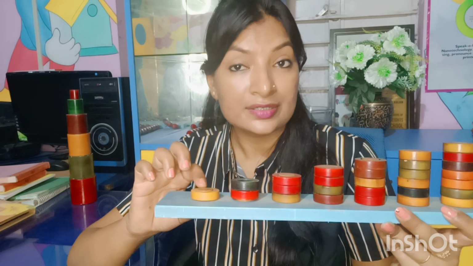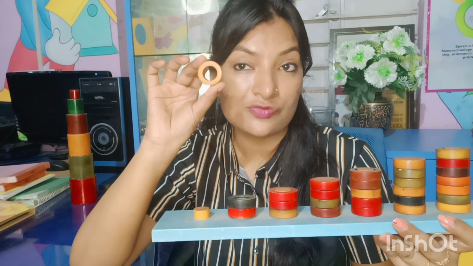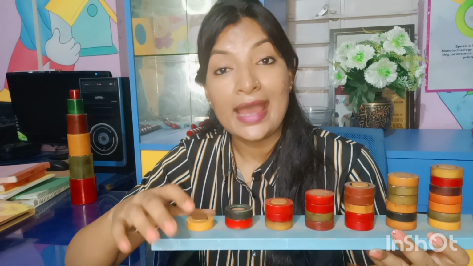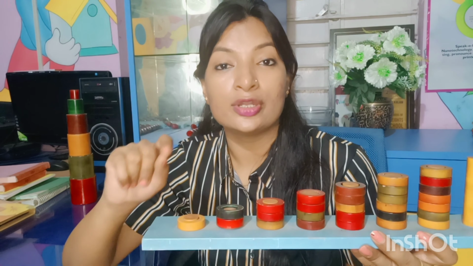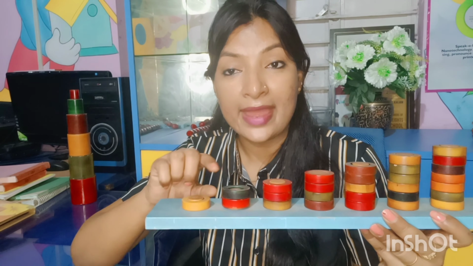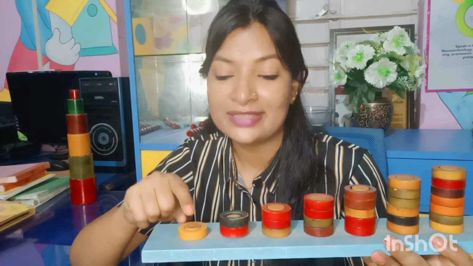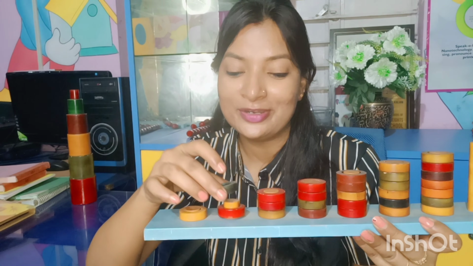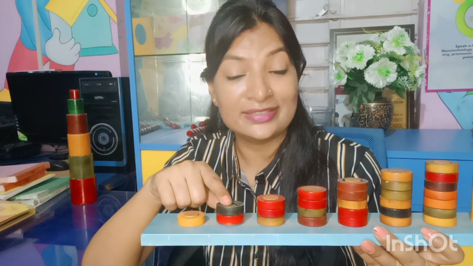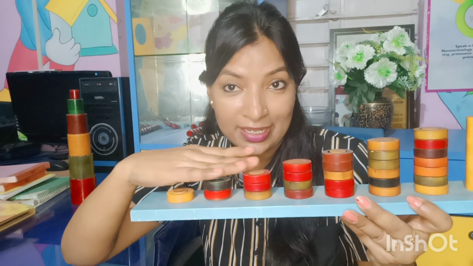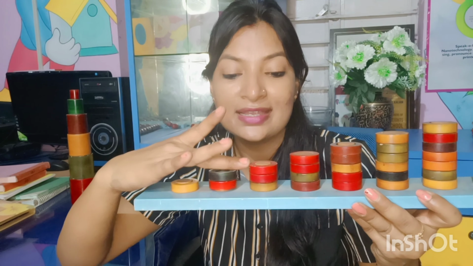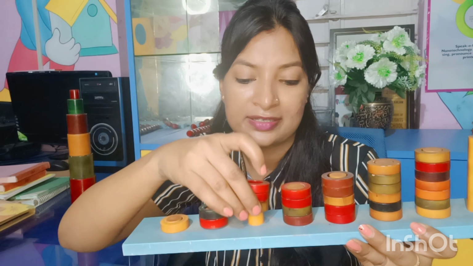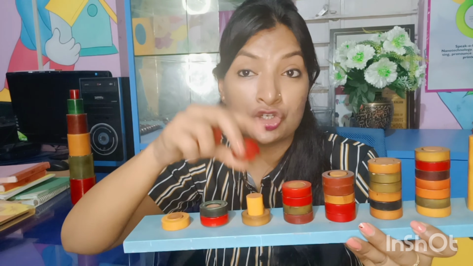Okay, so let's see. In the first ring we can count it. It is 1. So 1 is the smallest number, and we can always start ascending order with 1. After that 2, because it is a little bit bigger than 1. How? Here we can find 1 ring and here we can find 2 rings. That's why it is a little bit bigger than this one. After that we'll go ahead like that. You can see it is rising a little bit up. So here we can find 3 rings. 1, 2 and 3.